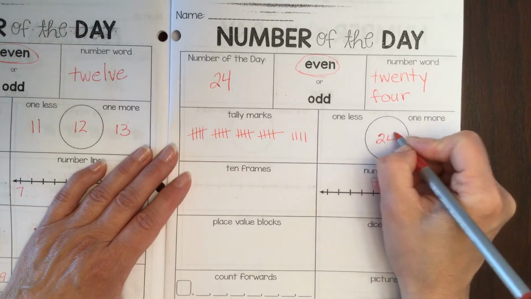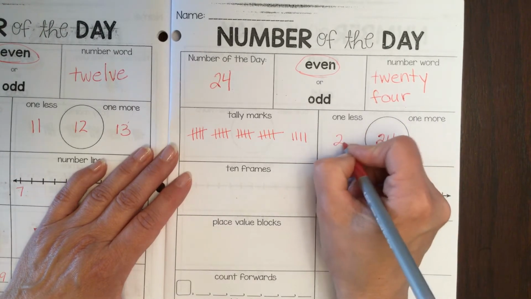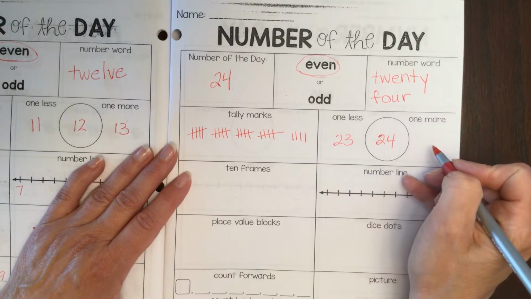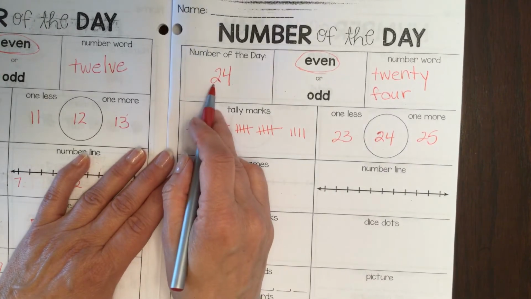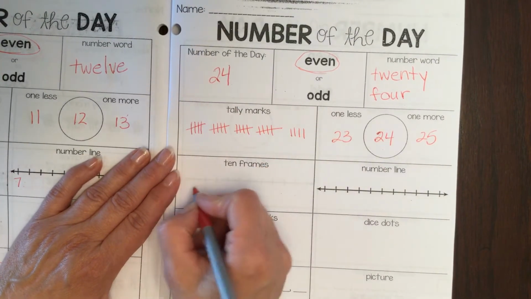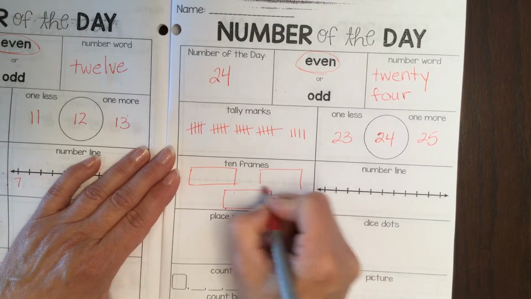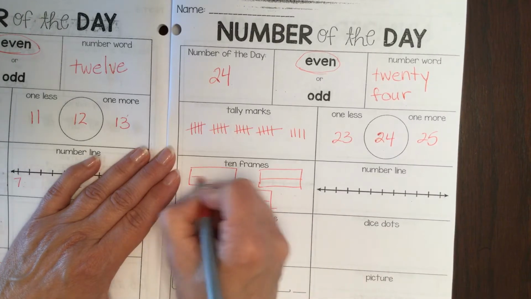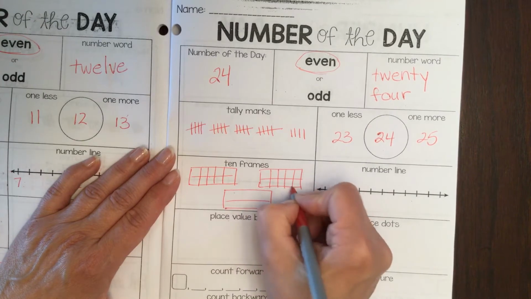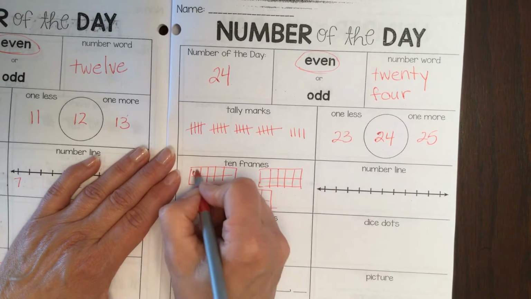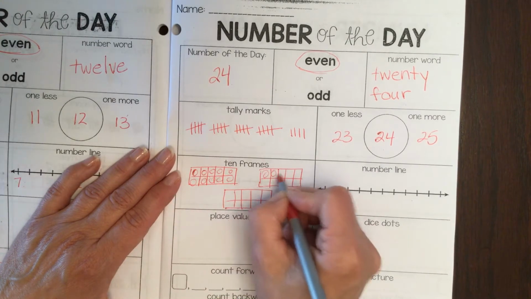Putting 24 in the middle of my numbers here, 1 less is a jump back, counting backwards. 24 minus 1 is 23. 1 more, jumping forward. 24 plus 1 is 25. In 10 frames, I'm going to need 2 full 10 frames for the 20, and I'm going to need another 10 frame for the 4. So I'm going to squeeze in 3 10 frames. And then I can use 30 as my subtraction for my subtraction equation. 1, 2, 3, 4. I need 2 full 10 frames for 20. 10 plus 10 is 20.